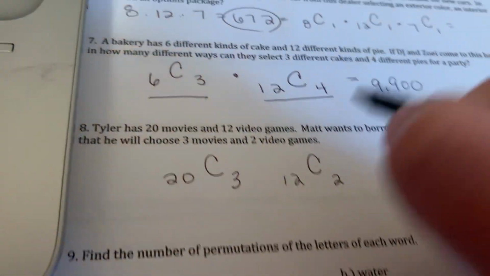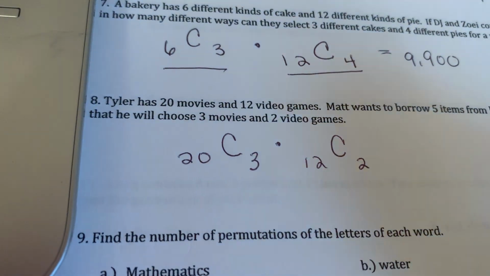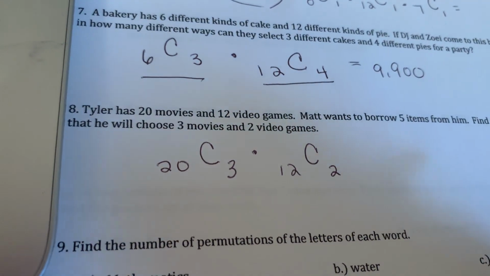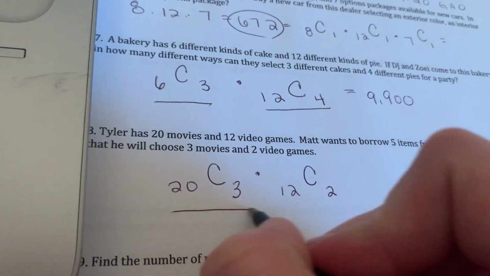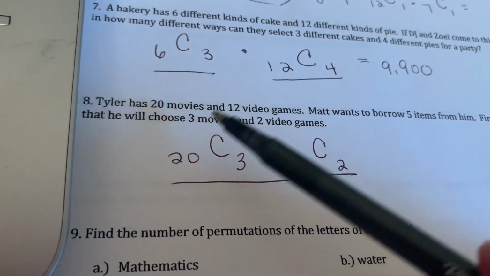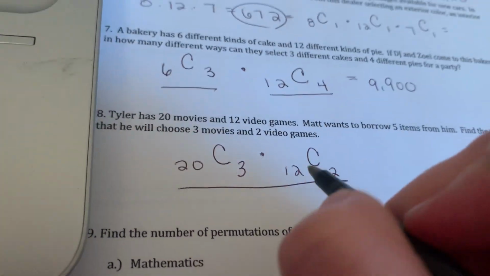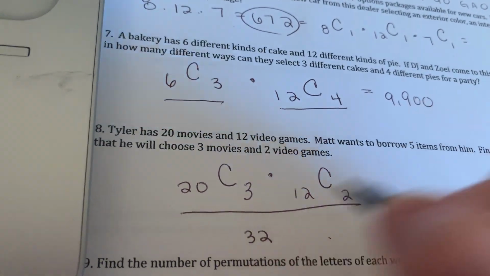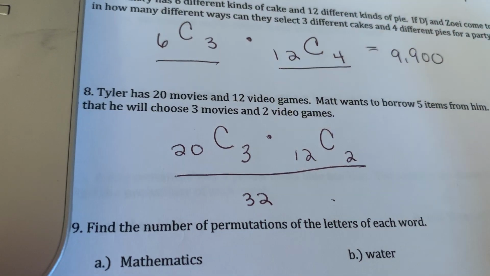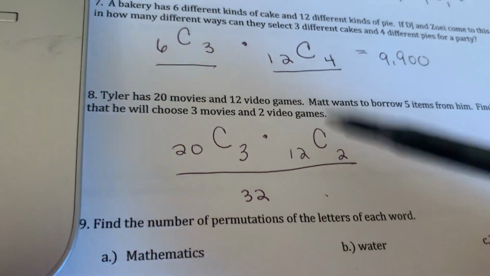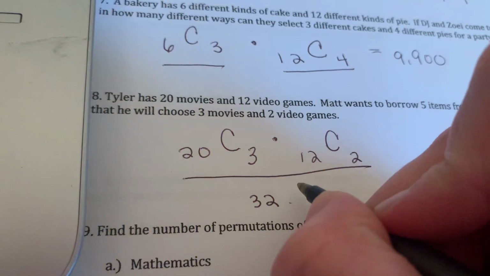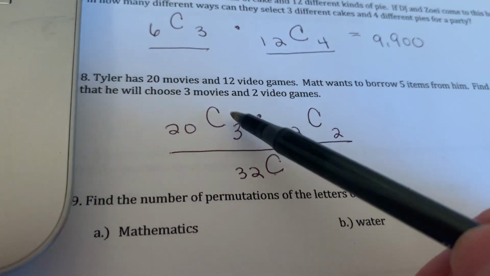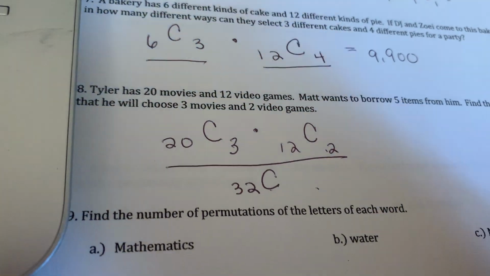Okay, so when you multiply these ways together, you're going to get an amount that you want. But they want the probability, so it's got to be out of the total amount. Well, we have 20 movies and 12 video games, so that's 32 games and movies total. So probability is always out of your total. And we are using combinations, and we're taking 5 items, it said.